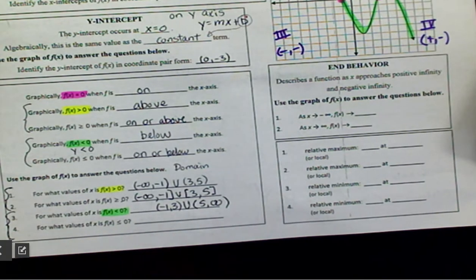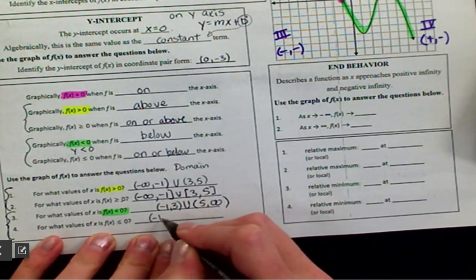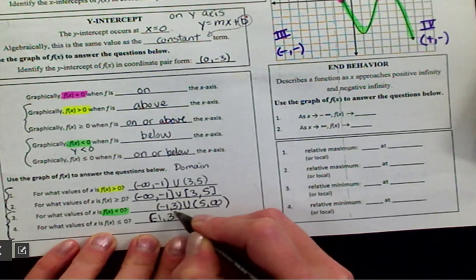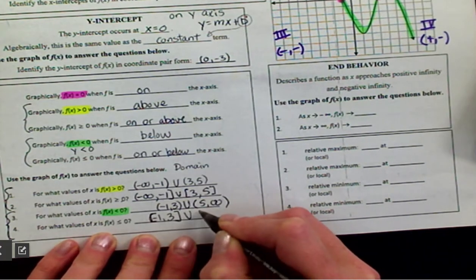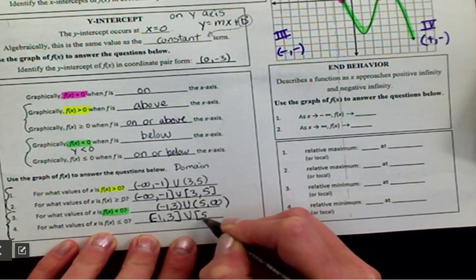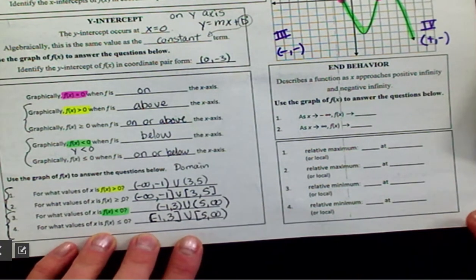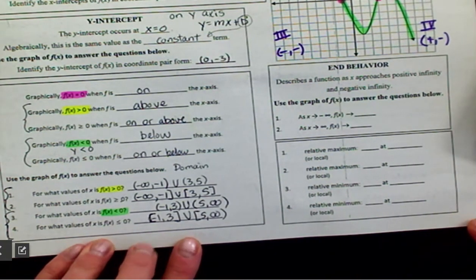Okay, how do I change number 4? Yes? Close bracket, -1, 3 close bracket. Mm-hmm. Union, close bracket 5, infinity open. Mm-hmm. All right. Almost there. Next box.